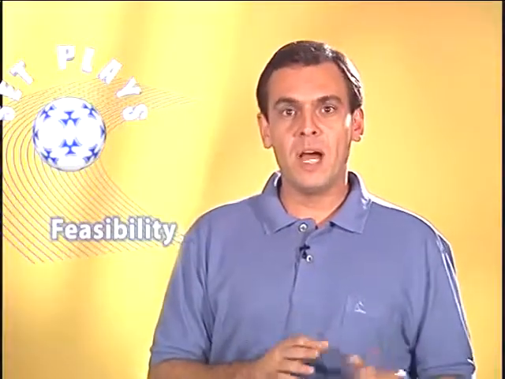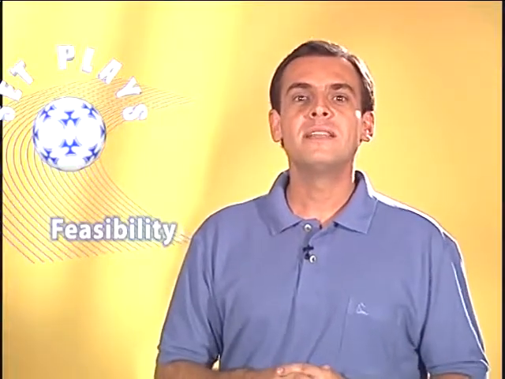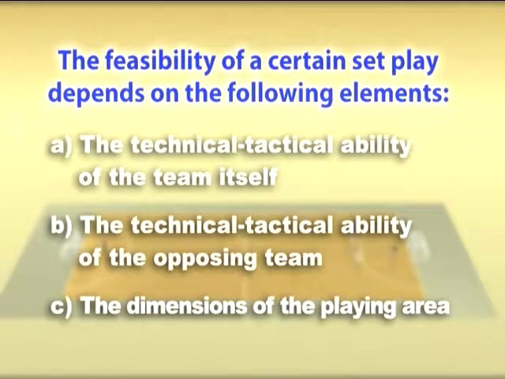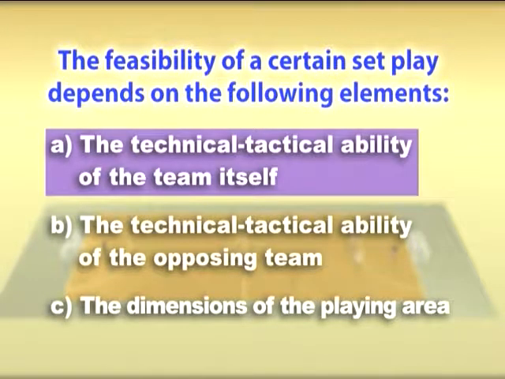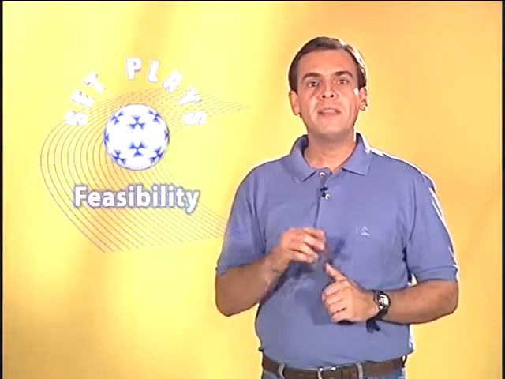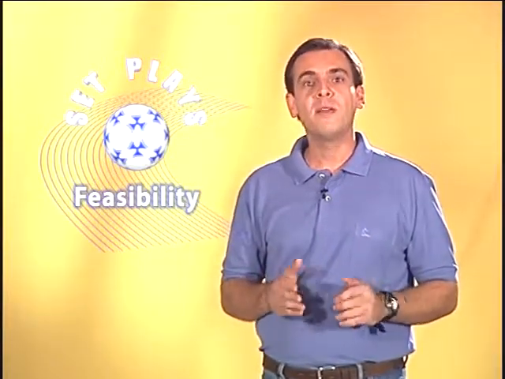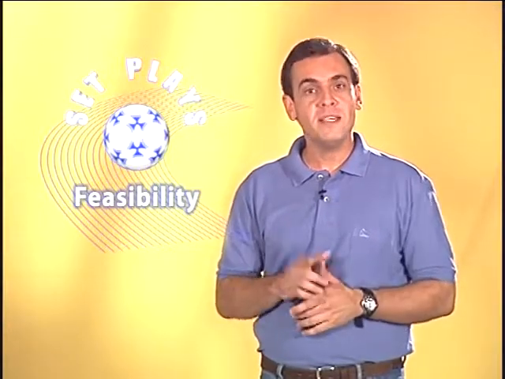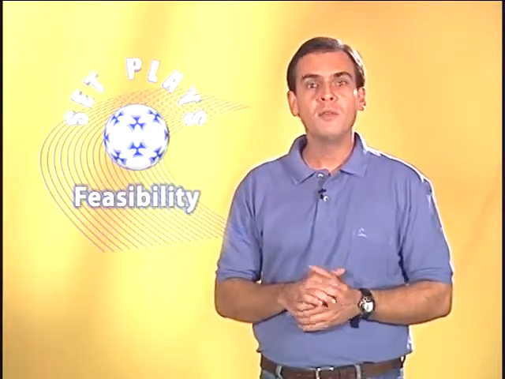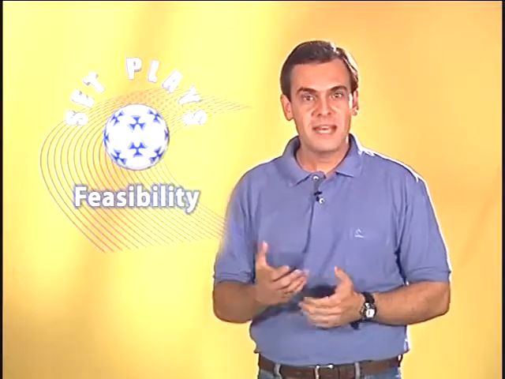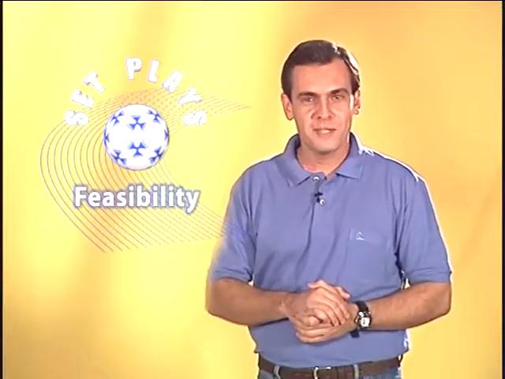Feasibility focuses on whether or not a specific set play will work in the given situation. The feasibility of a certain set play depends on the following elements: the technical tactical ability of the team itself. The technical tactical ability of the players is fundamental in defining the way in which the set play will be built and developed. High-level players will have greater ease in understanding and executing more complex plays compared to younger players. This means that one must search to create plays that are adapted to the abilities of the players at hand.